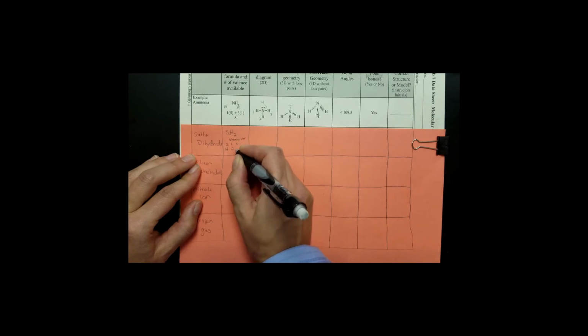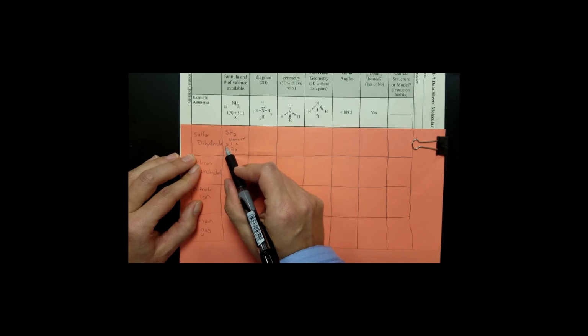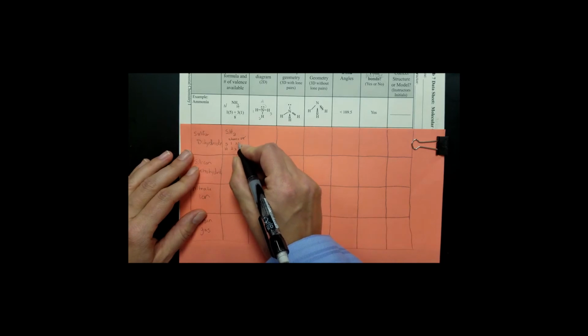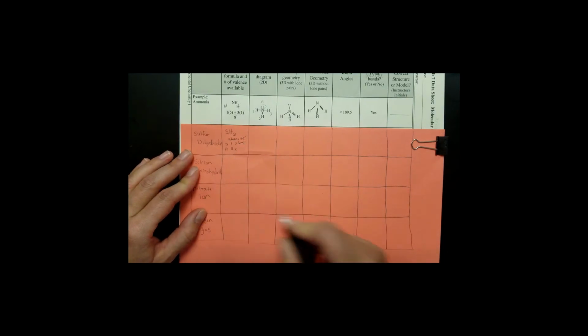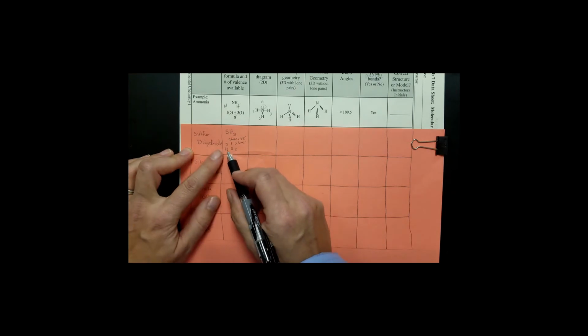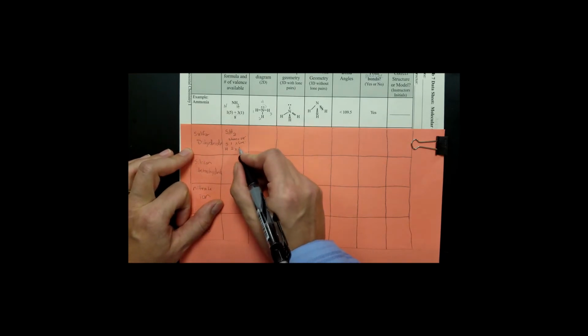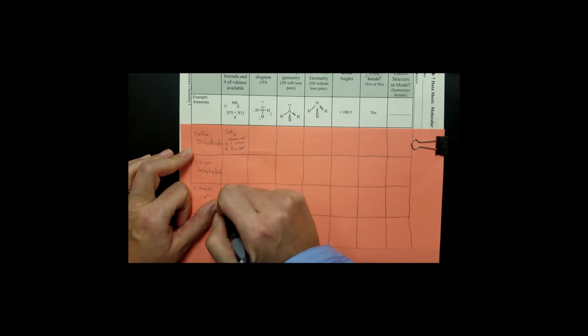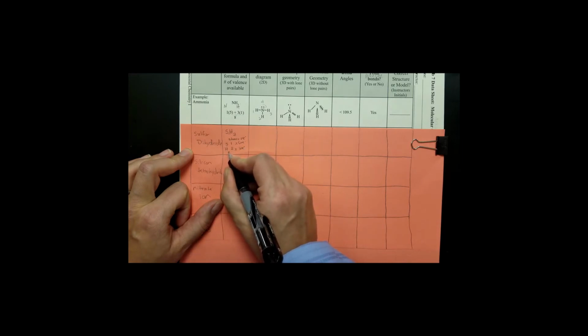Next, let's fill in the valence electrons. So to figure out the valence electrons of sulfur, I'm going to look at the periodic table. And when you look at the periodic table, you'll see that sulfur is in group 16, right underneath oxygen. So everybody in group 16 has 6 valence electrons. They don't give you enough room to calculate all this, do they? Then hydrogen in group 1 has 1 valence electron. So this is going to give us a total. So 1 times 6 is 6, 2 times 1 is 2, add them together, 6 plus 2 gives me 8.